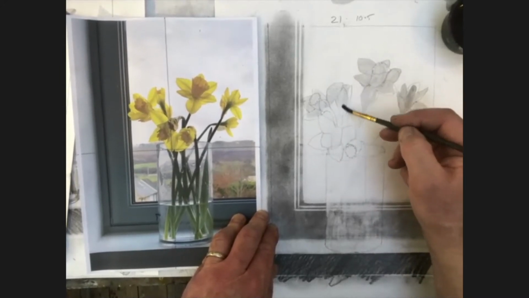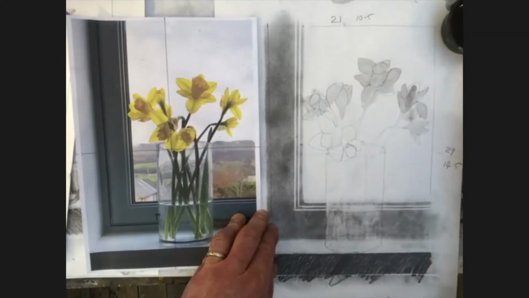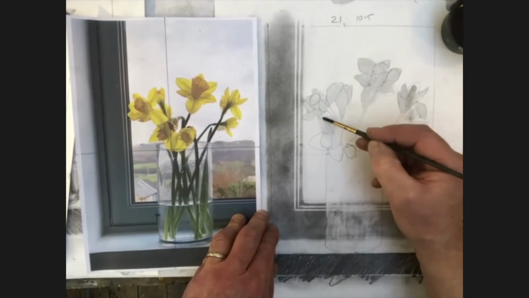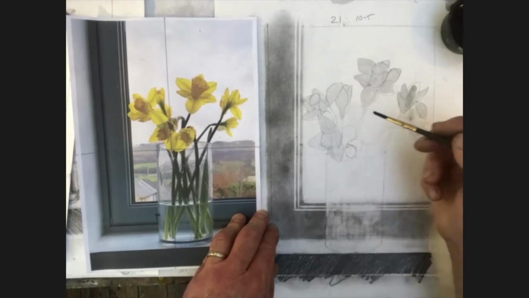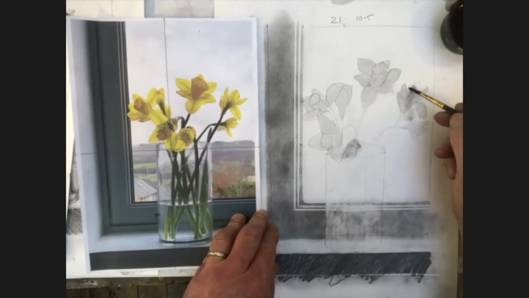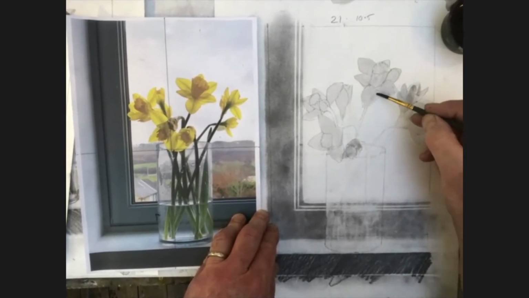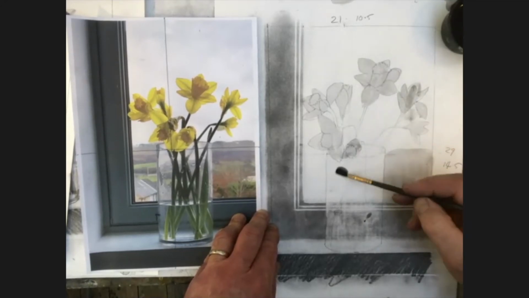So although the daffodils are a bright and sunny springtime flower, if you sort of scrunch up your eyes, they're darker than what's behind them, or there's a greater value to them than what's behind them. So that's why I'm putting the wash over them, and the sky behind will be lighter. Over the landscape also. And the vase.